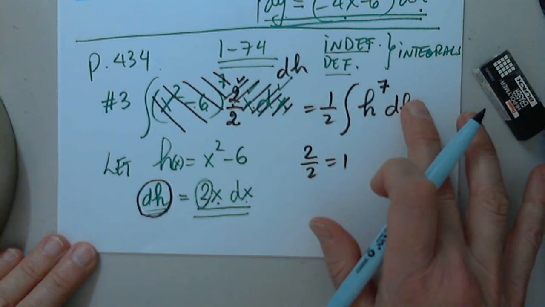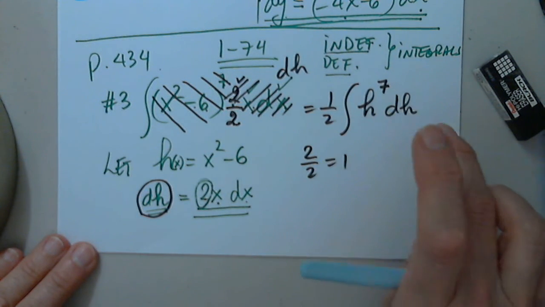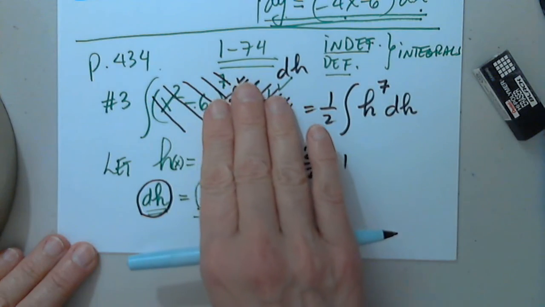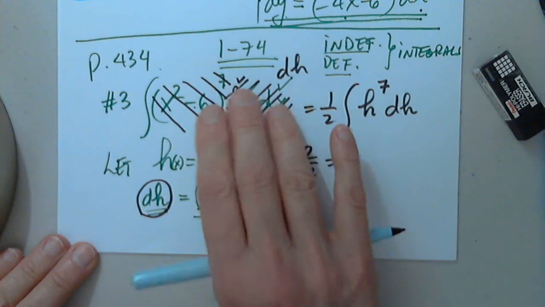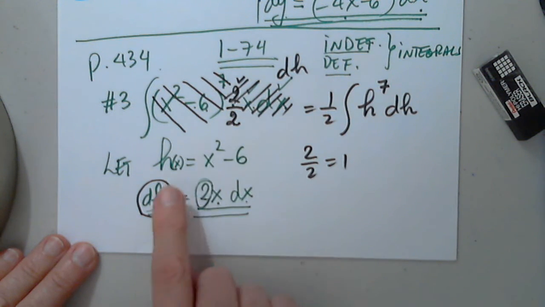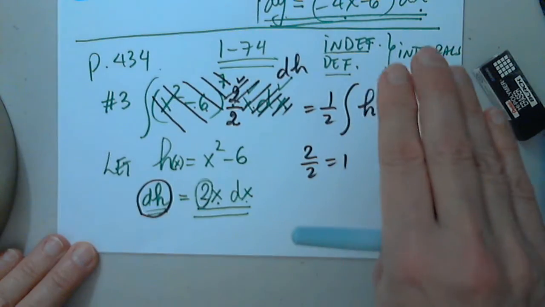This one can no longer have x. I cannot have h and x at the same time. So if this integral has x, and I found a substitution, I found the dh of the substitution, then everything I have here changes into this.